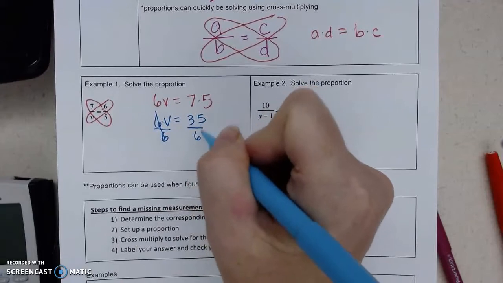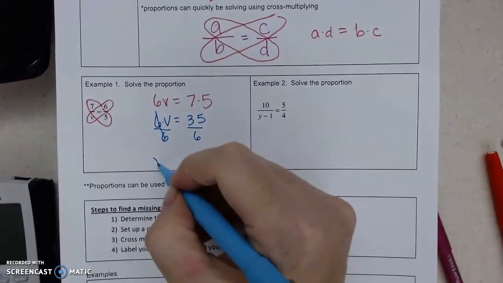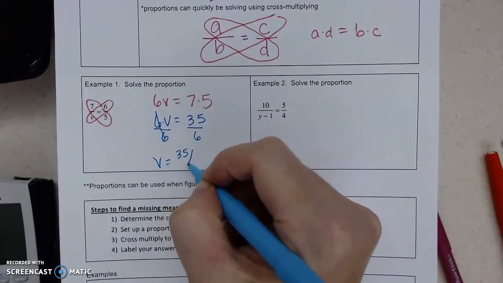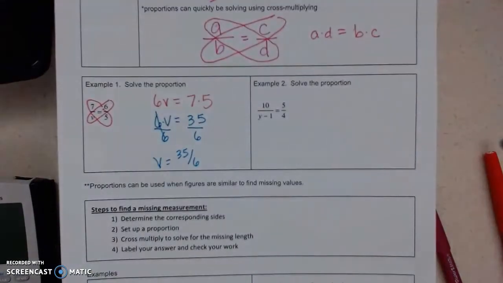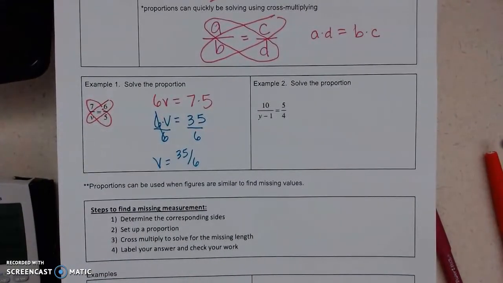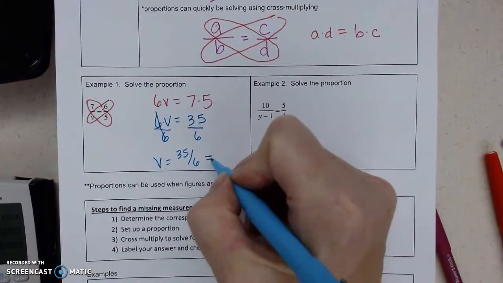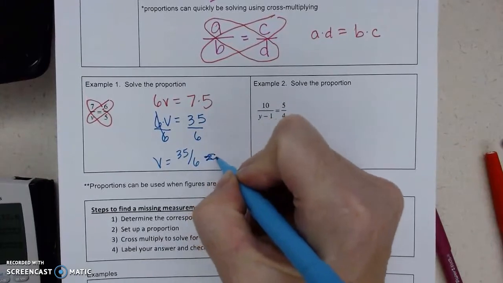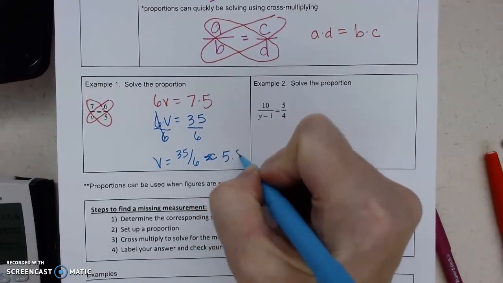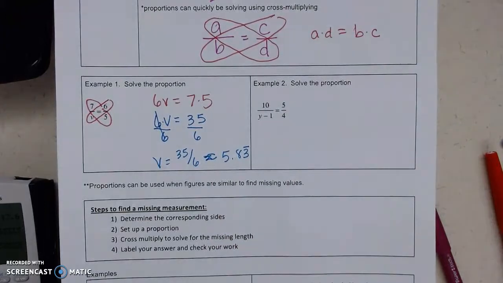Now, that does not go in evenly and it does not reduce, so you can leave your answer and it would be fully correct. If you want to get the decimal, you can go ahead and divide. It will be an approximate answer since our decimal does not terminate, and we use little squigglies, we get 5.83 repeating. But either answer would be acceptable.